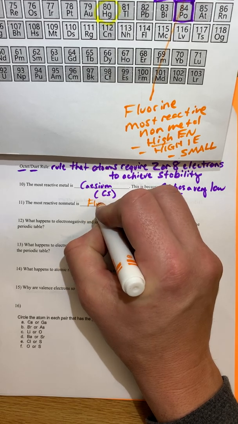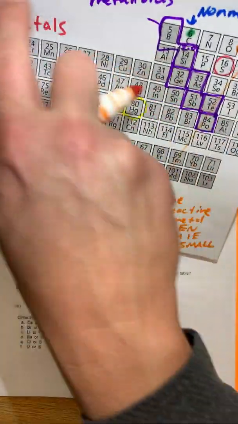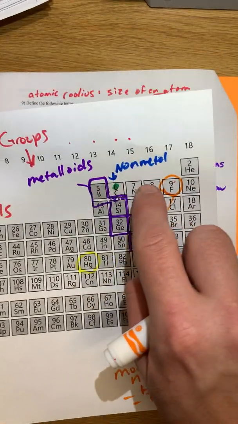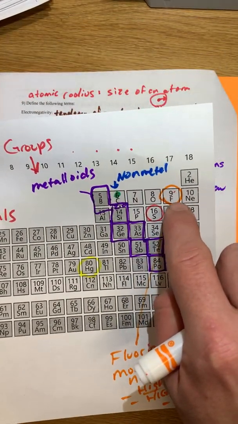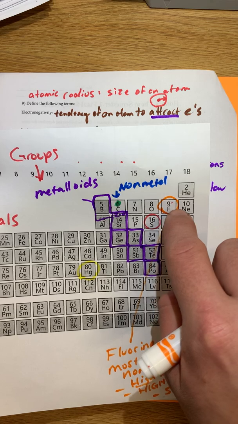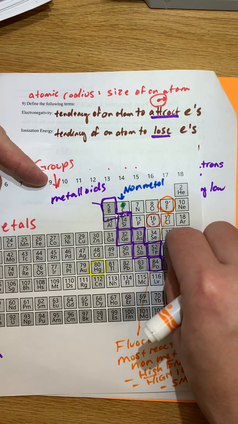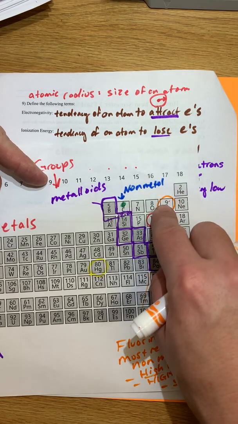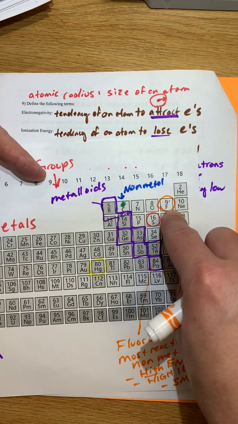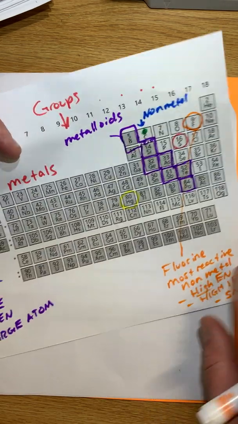So fluorine, chemical symbol F. Now, it's the most reactive because we added more and more protons, right? As we went from left to right in the periodic table, we're adding more and more protons, which is going to attract more electrons, right? Fluorine has an attractive influence on electrons. And as we go up the periodic table, we have less and less of those electron shells that would have a shielding effect. So at this point, we only have 2 shells. There's very little shielding effect where electrons repel other electrons. So fluorine is most reactive because it has the highest electronegativity.